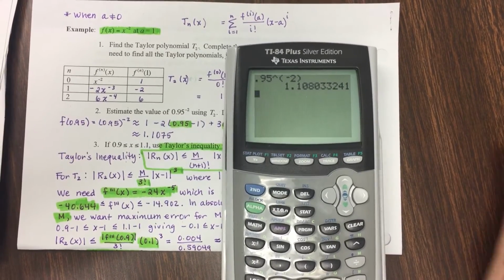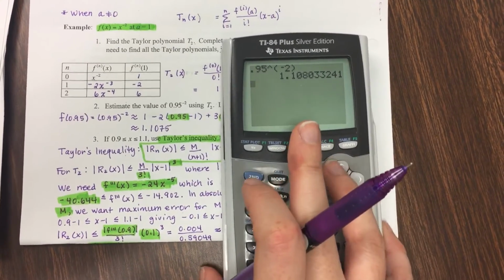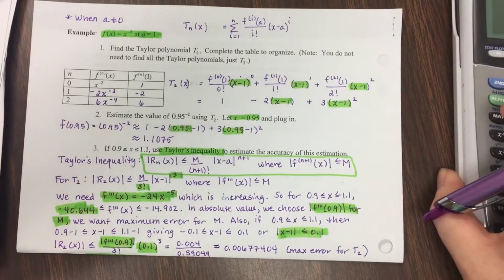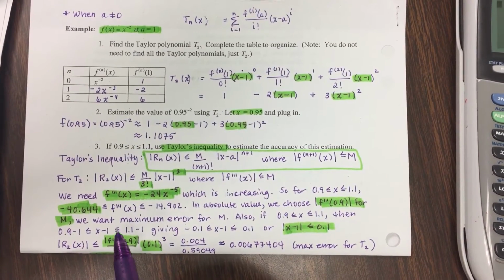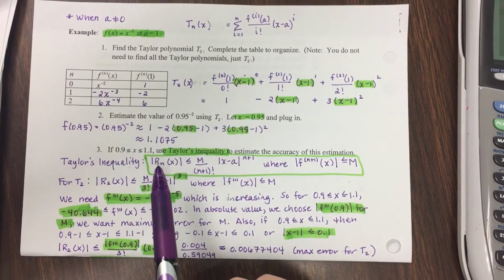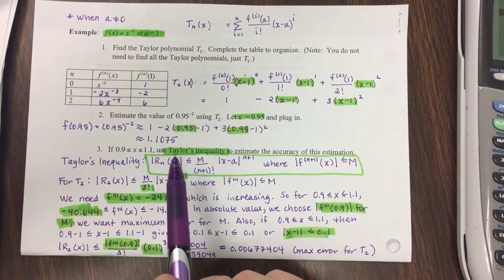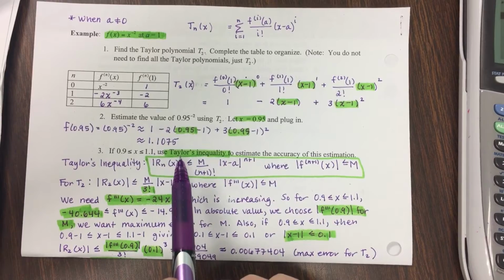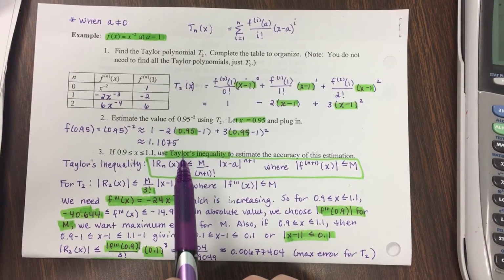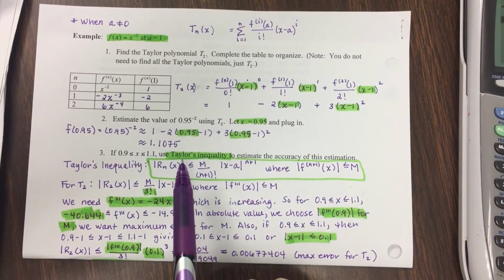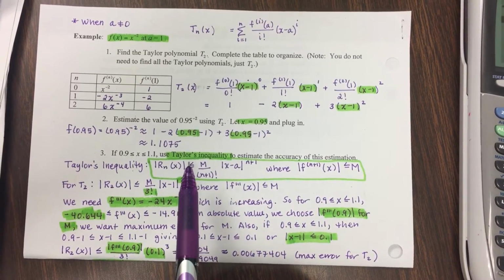Now we chose a pretty small Taylor polynomial, so it shouldn't be too surprising that it's not a great estimator. But Taylor came up with a way to describe how good his estimates were, and to do this, he created his own threshold for error and defined that using something called Taylor's inequality. Now the proof for this is in your textbook, but what I want to show you is kind of the practical way to use it.